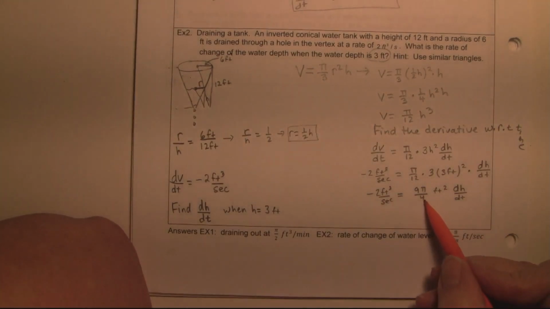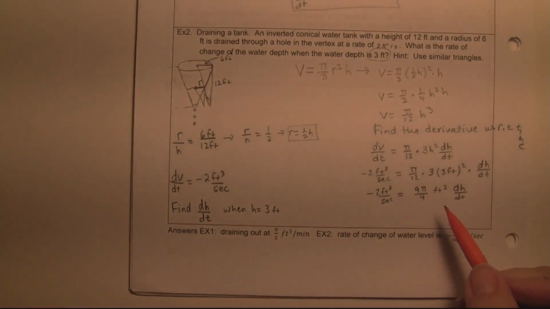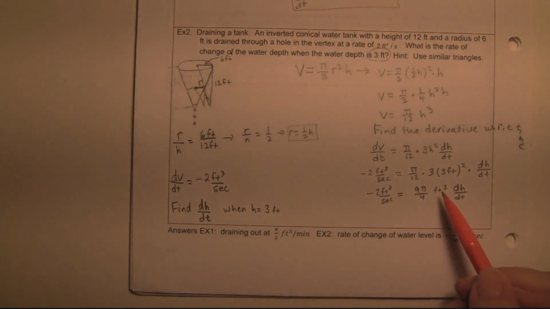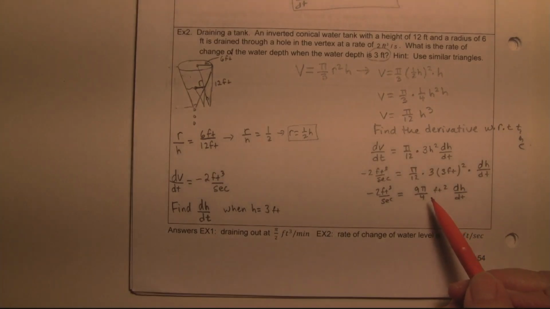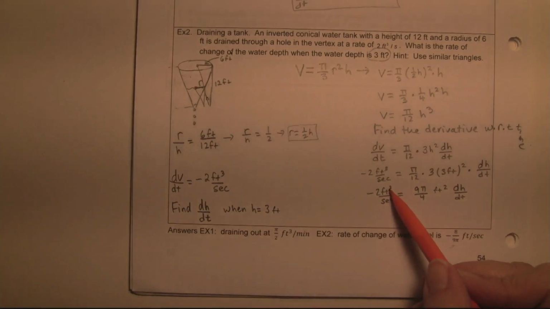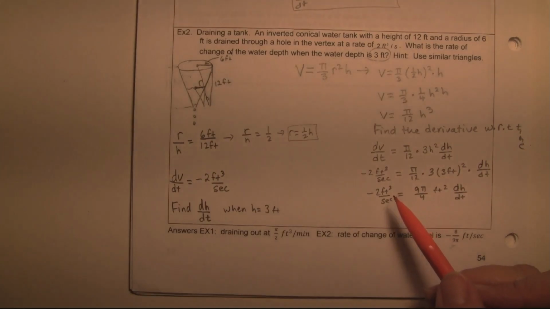And I'm going to divide. I'm going to do it in 2 steps because I'm so tired. Do y'all agree that feet cubed divided by feet squared, I'll just do the units first, are feet per second, because over here feet cubed divided by feet squared will make feet, and then feet per second.